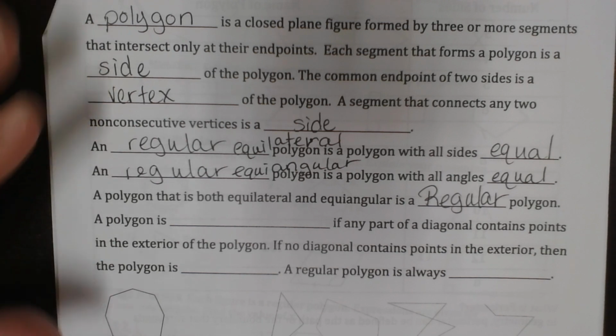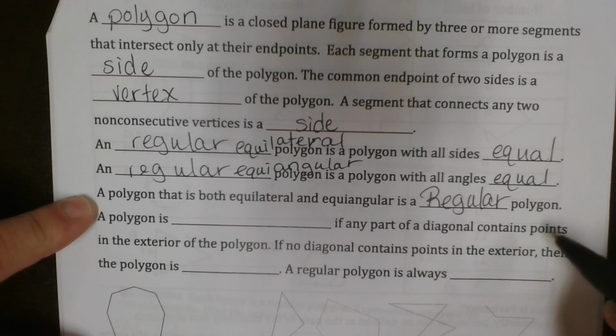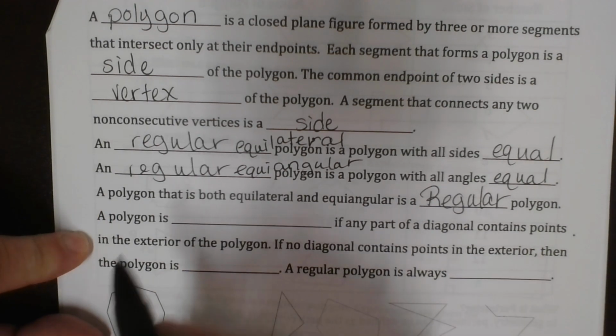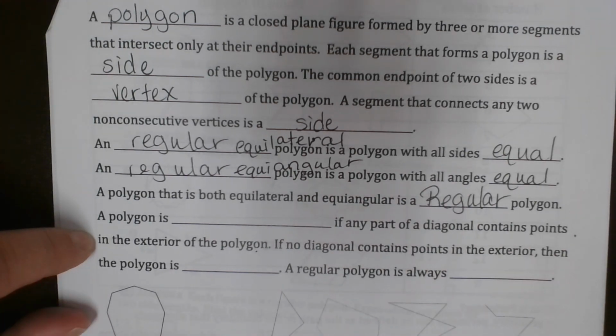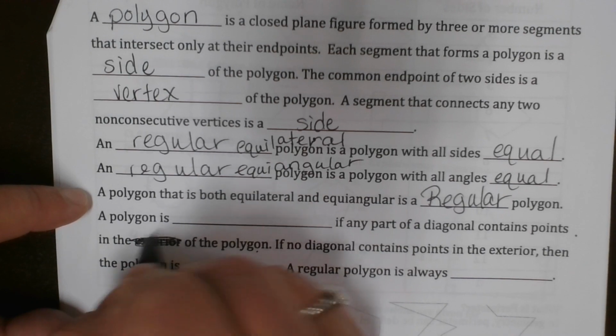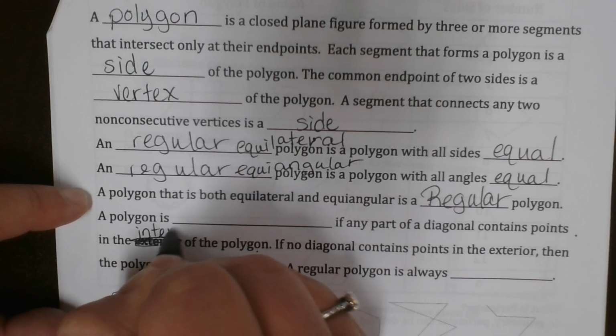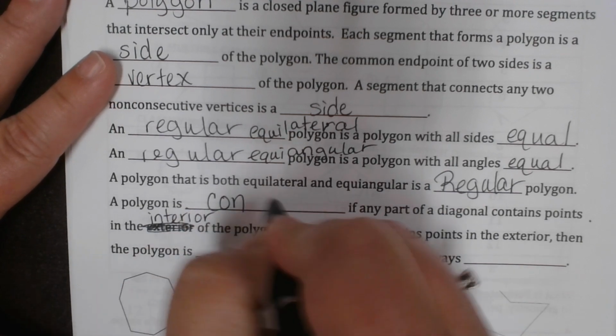A polygon is blank if any part of a diagonal contains points in the exterior of the polygon. It's supposed to say interior. That's my bad. And that guy is called concave.